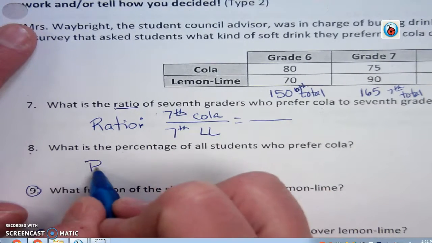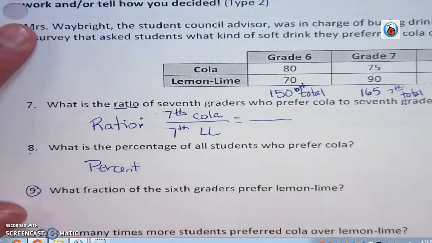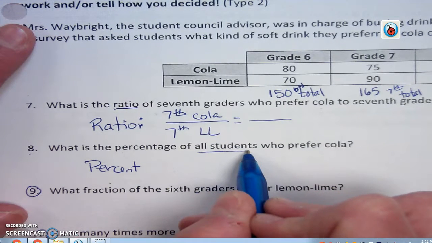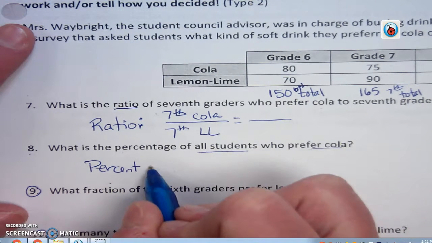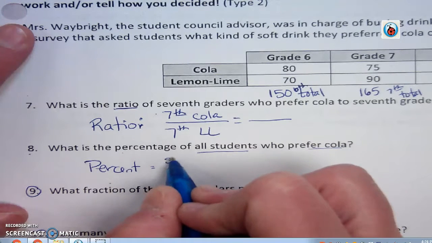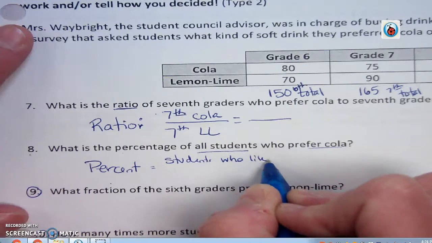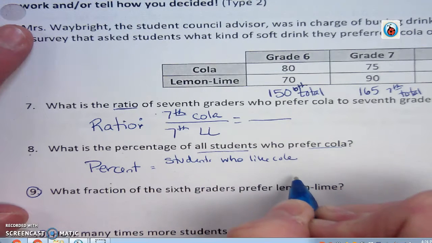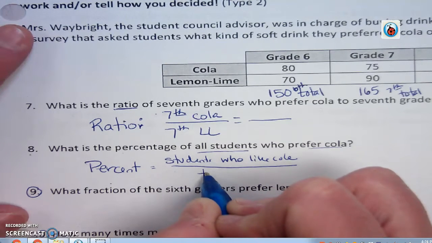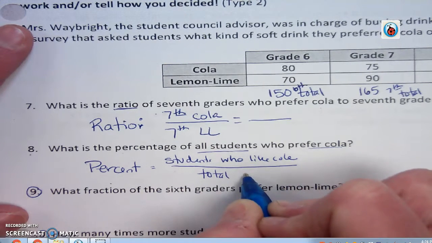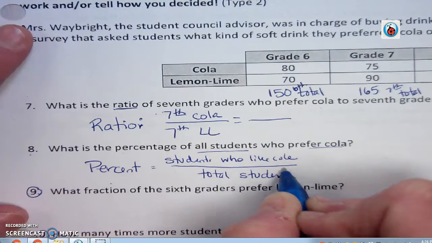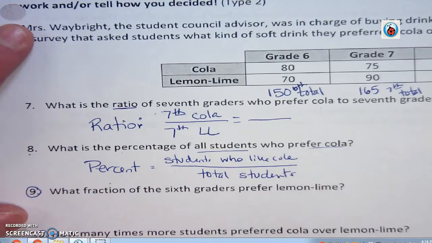For number 8, it says, what is the percentage? So it's a percent comparison. What is the percentage of all students, that's everybody, the total, who prefer cola. So what that's looking at is the students who like cola, all the students, no matter what grade they're in, whoever likes cola, over the total students. That's all students. And then you would go from there, you would find the percent. So just knowing how to set those up might help you if you got 7 or 8 incorrect. You can start from there. But I'm going to talk specifically about 9 and 10.